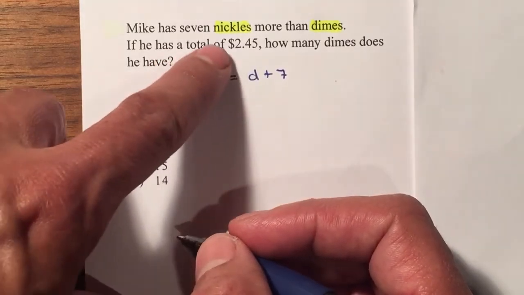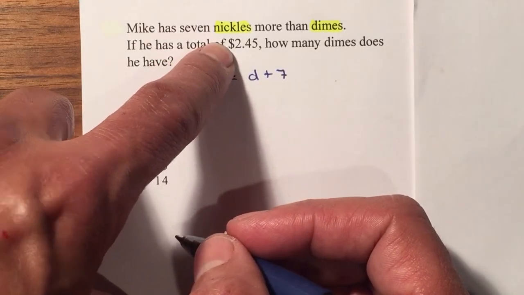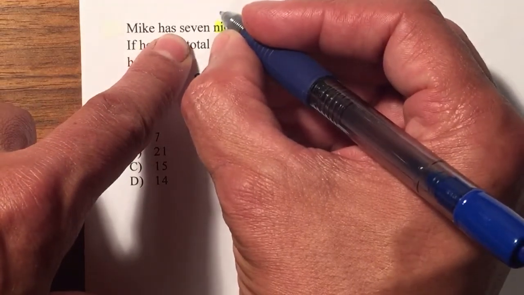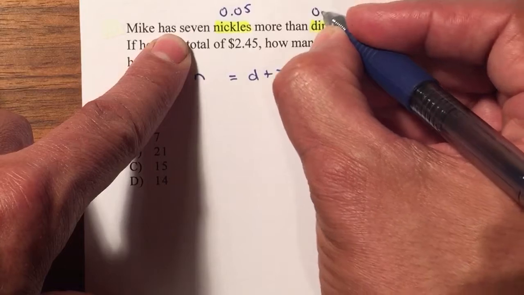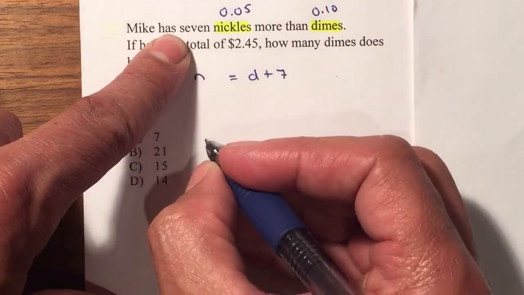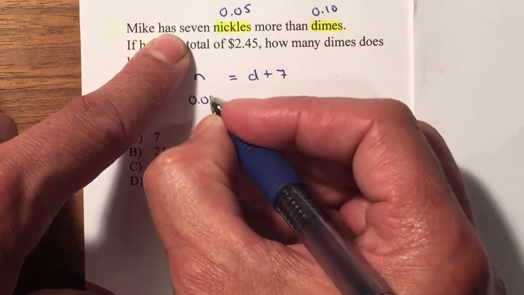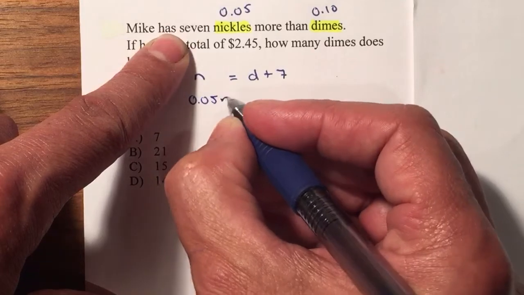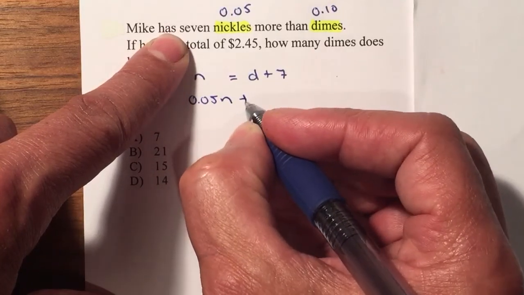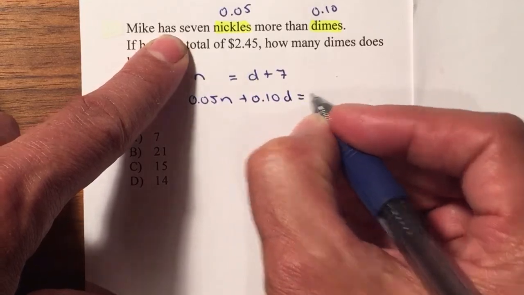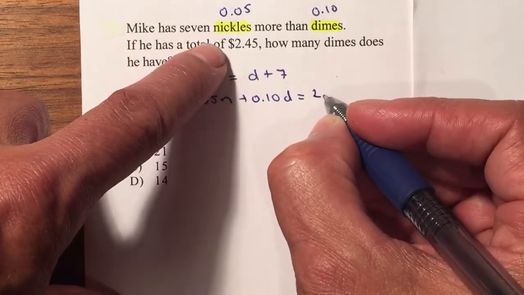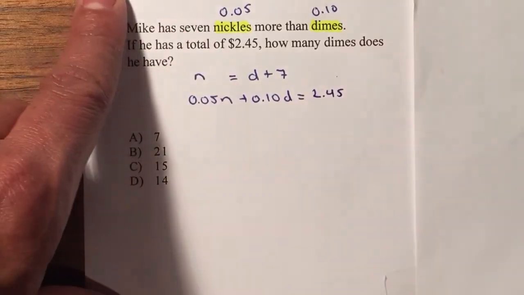Your second equation will be how much money you have. We know that in your nickels, there are 5 cents in each nickel, and in your dimes, there are 10 cents in each dime. So it'll be 0.05 multiplied by how many nickels you have, N, plus 0.10 multiplied by how many dimes, and that'll be $2.45.